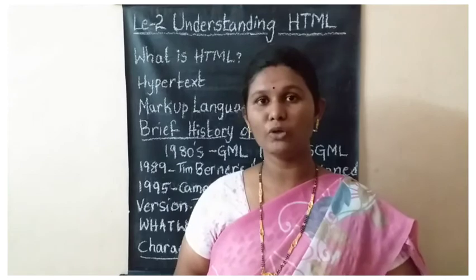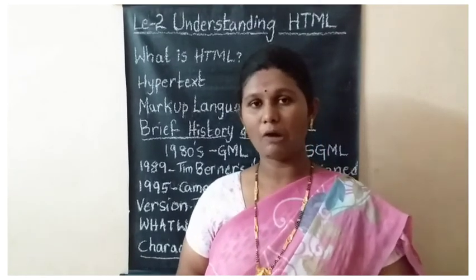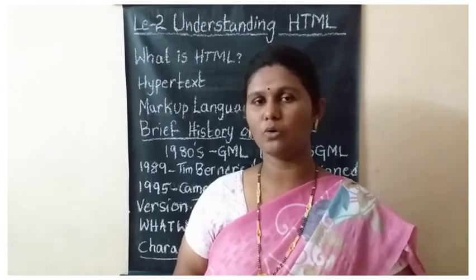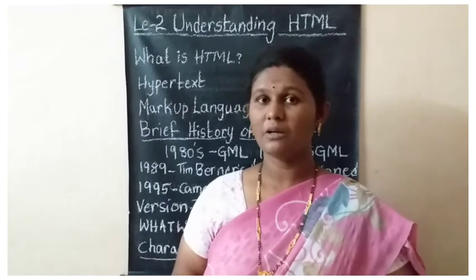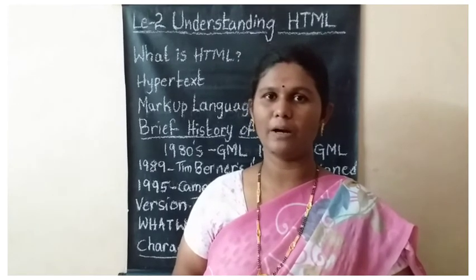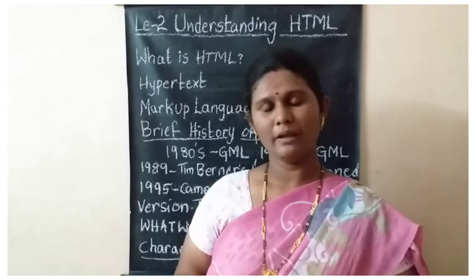Next, how to view a program. The next topic is viewing an HTML document. How to view it? Open any one of the web browsers as I said before: Internet Explorer, Google Chrome, Mozilla and so on. Click on the web browser. In some web browsers it might not contain a menu bar. At that time what do you use? Ctrl plus O. If you have a menu bar, press the option File, Open.